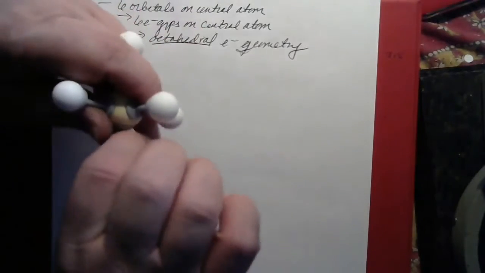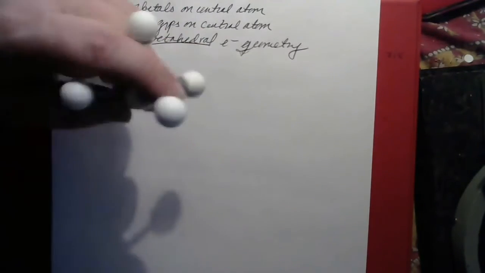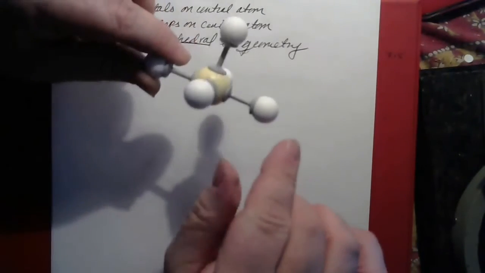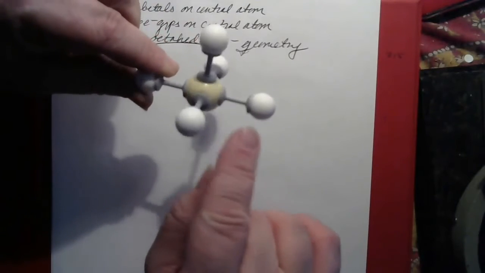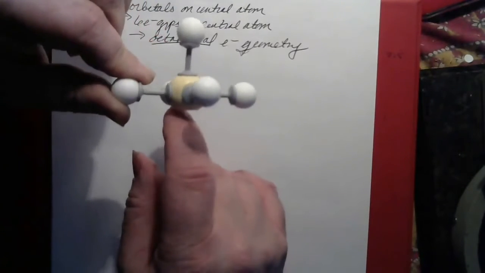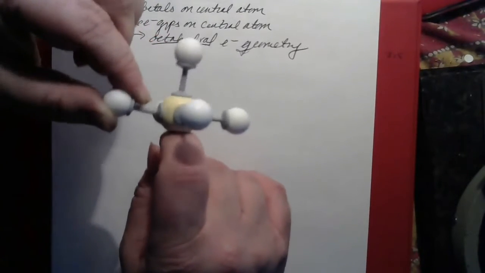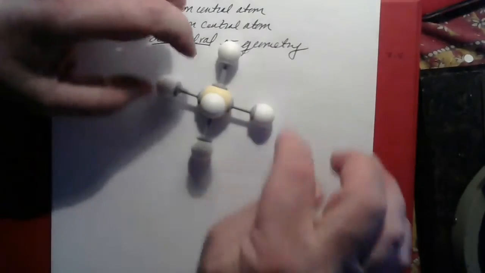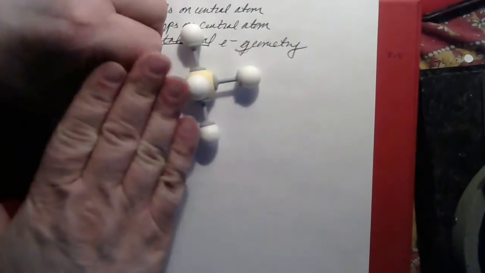So if there is a lone pair on the central atom, we would still have an octahedral electron geometry, but the molecular geometry would be what's left now, which is a square pyramid. Notice it's four-sided, and if you fill in the sides, you get a pyramid.